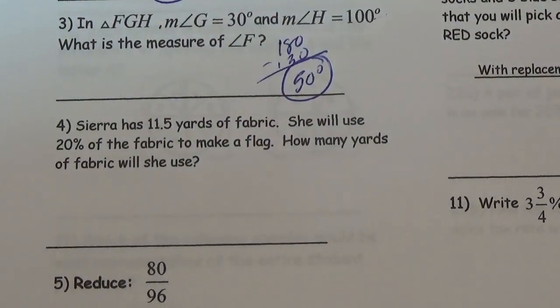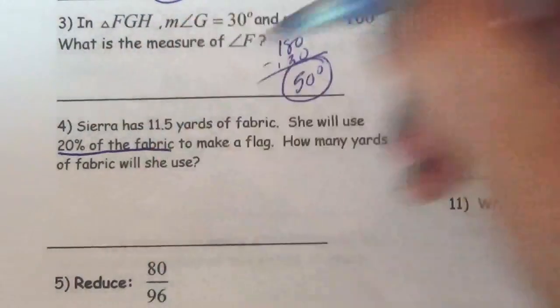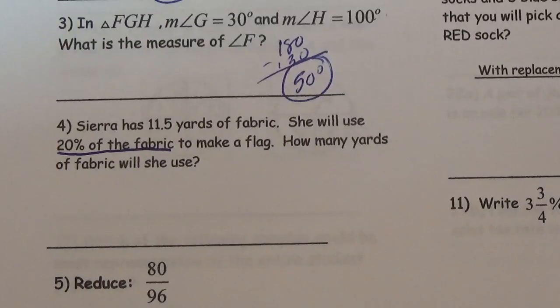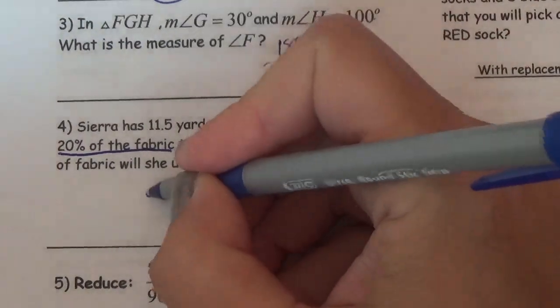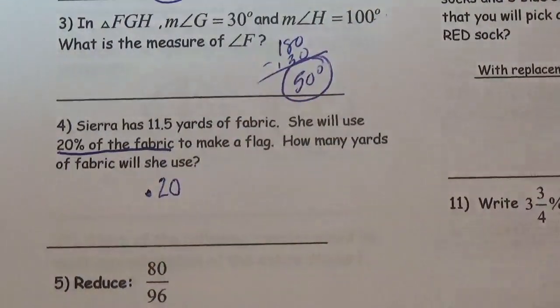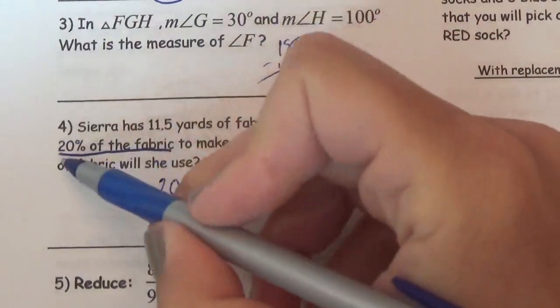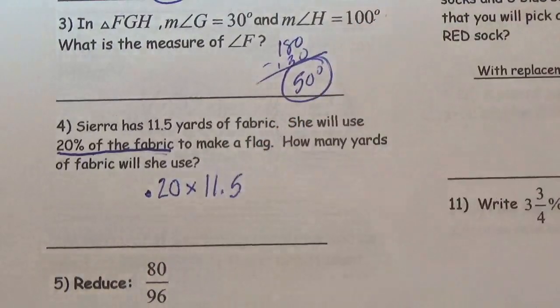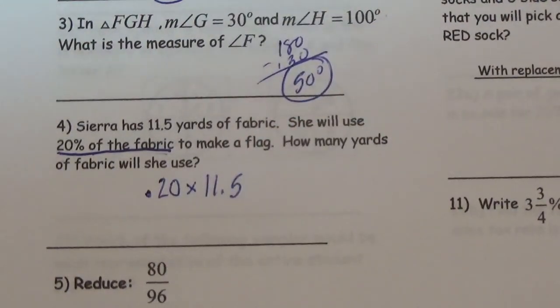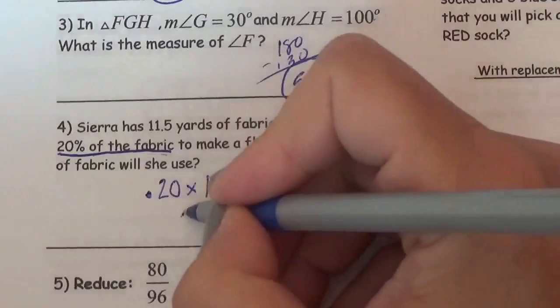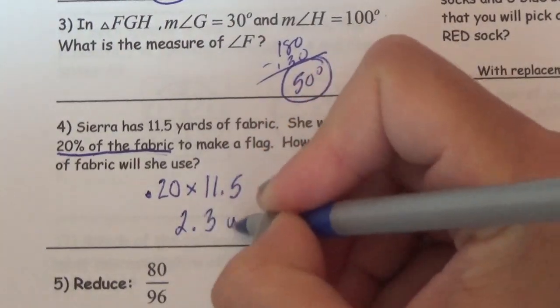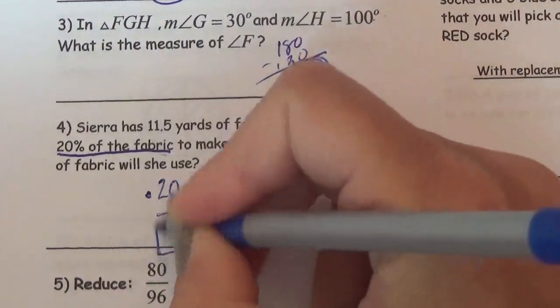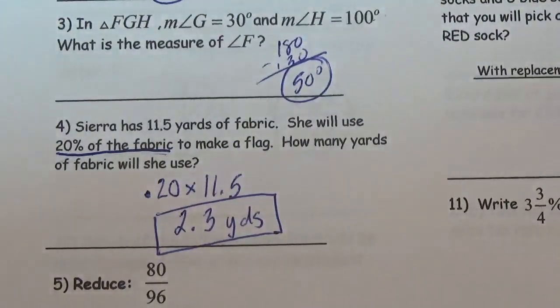All right, number 4. Sierra has 11.5 yards of fabric. She will use 20% of the fabric to make a flag. How many yards of fabric will she use? 20% is 0.20. Of is times 20% of the fabric, so of the 11.5 yards. You can use your calculator for that. It's getting 2.3 yards.